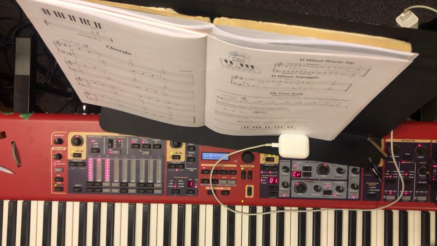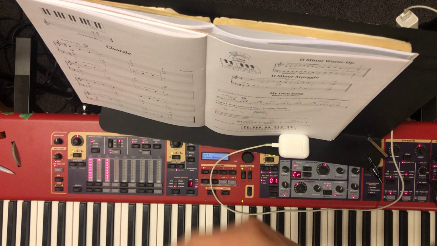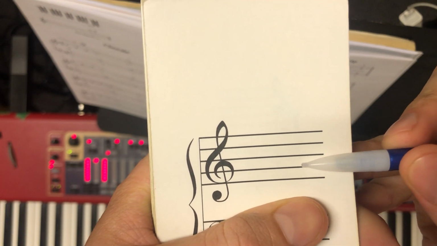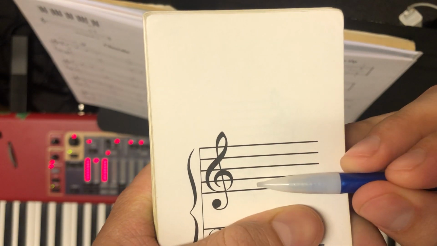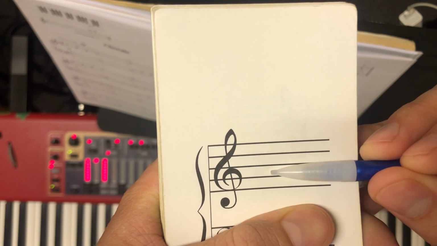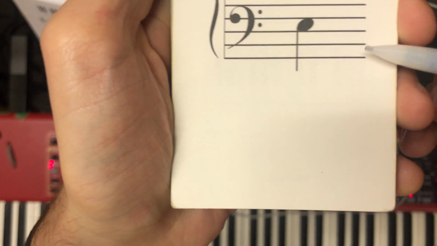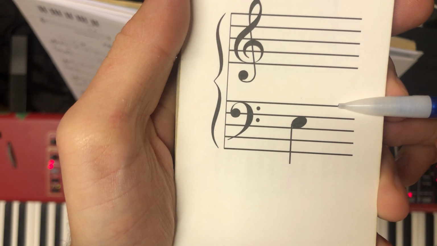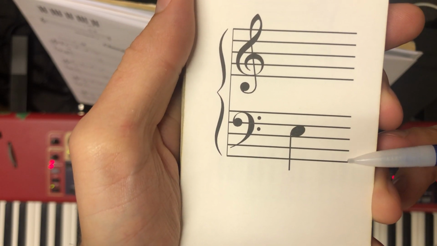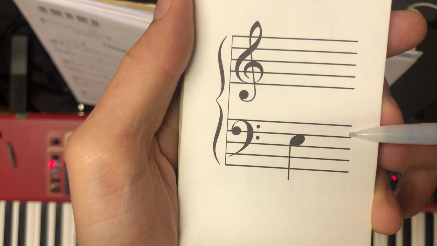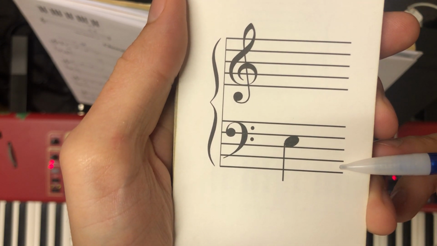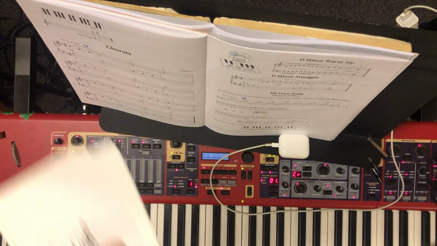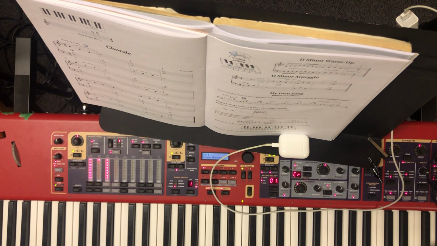Okay, so don't forget, every good boy does fine. That's for the lines. And you have this on your wall. Every good boy does fine. If it's in the space, it spells face. F-A-C-E. And for the bass clef, we have good burritos don't fall apart for the lines. Let me show you again. Good burritos don't fall apart. And for the spaces, we have all cows eat grass. So now that we've seen this first one, I'm going to move it as well into the middle somewhere there.